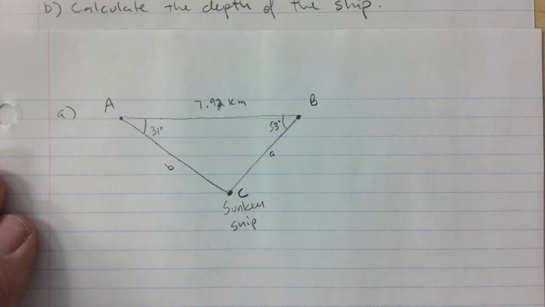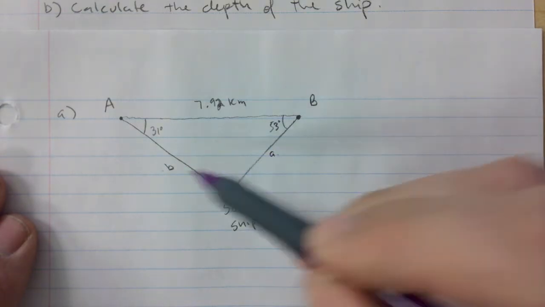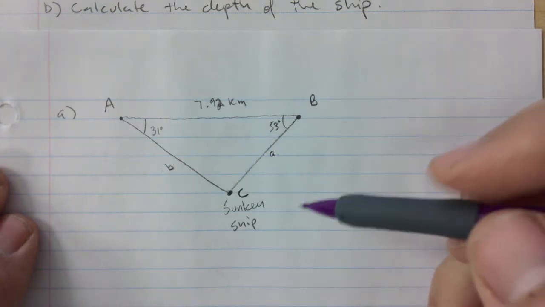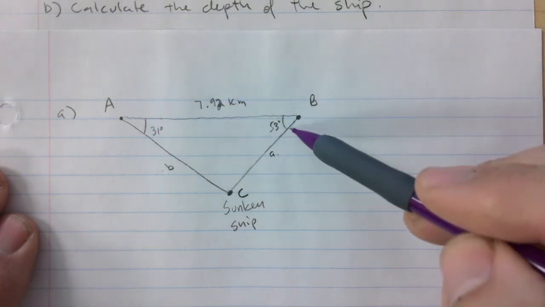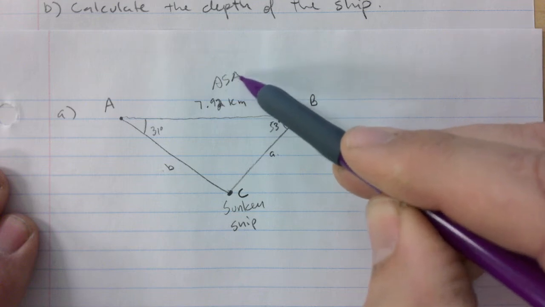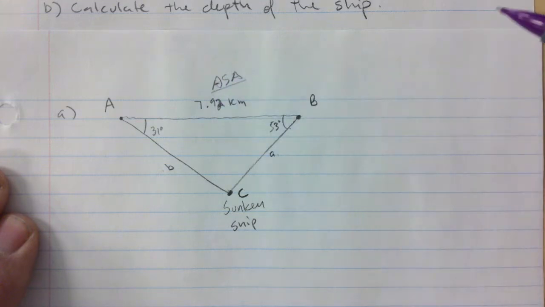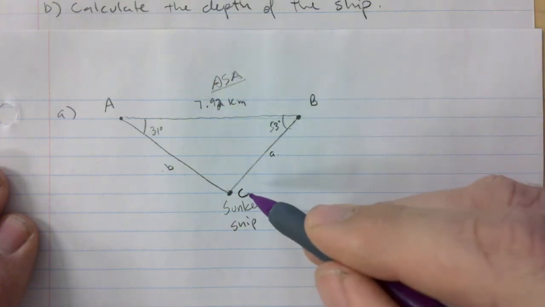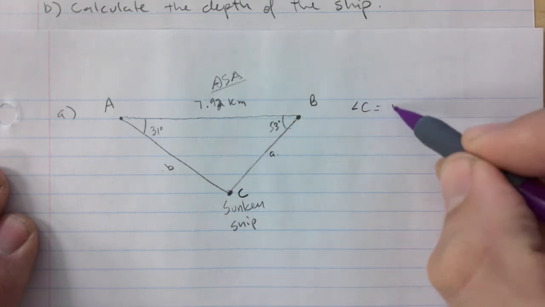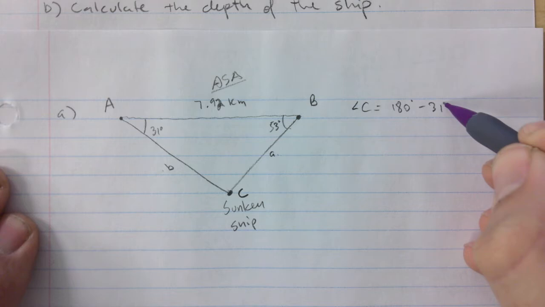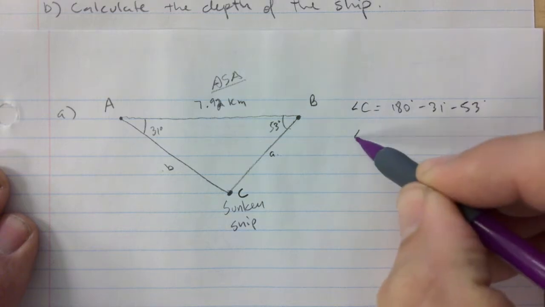And we need to find the distances between both of them. So let's go ahead and do that. We don't have a pair at first. This is an ASA, right? If you remember that, angle side angle. So we can find angle C no problem and have our pair. Okay, so angle C is 180 minus 31 minus 53.